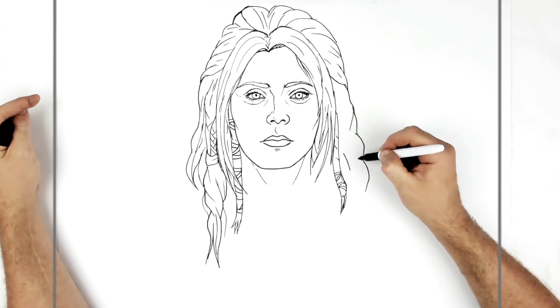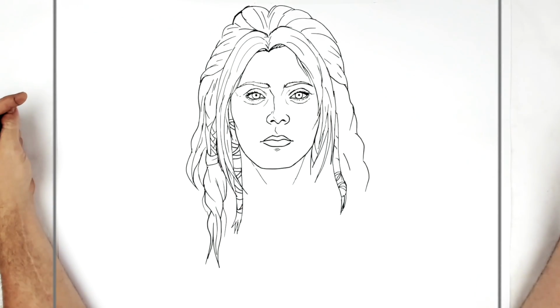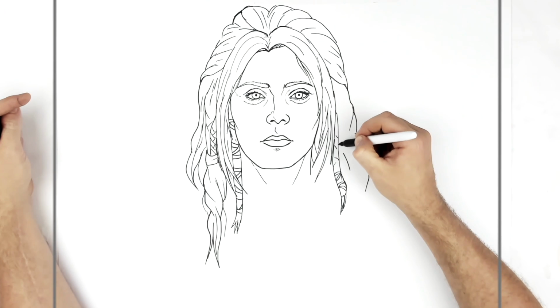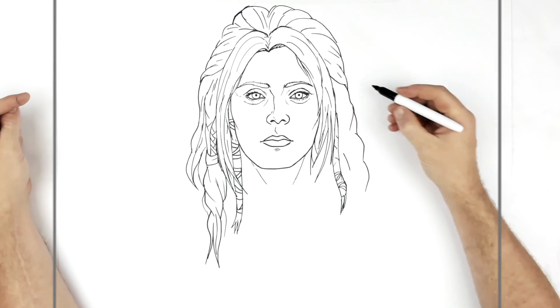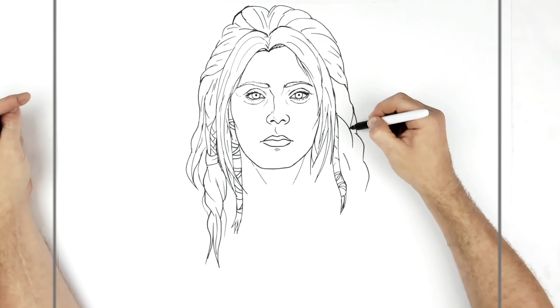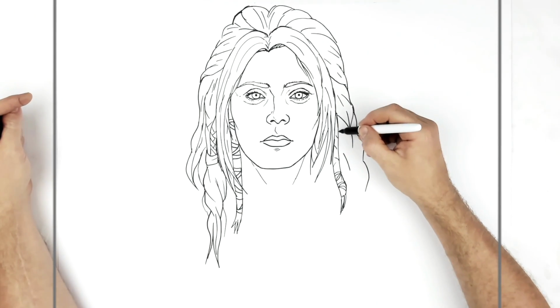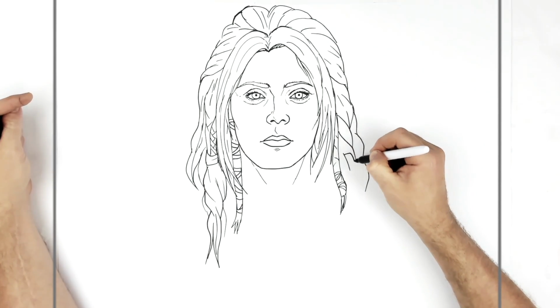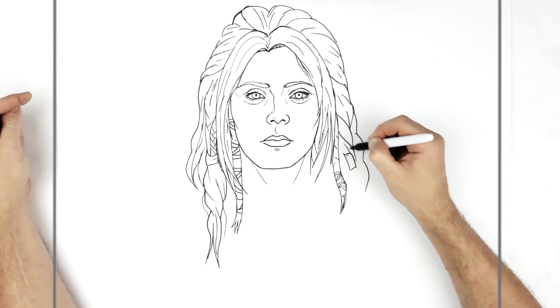Right, and then hair here, loosely tied braids and stuff.